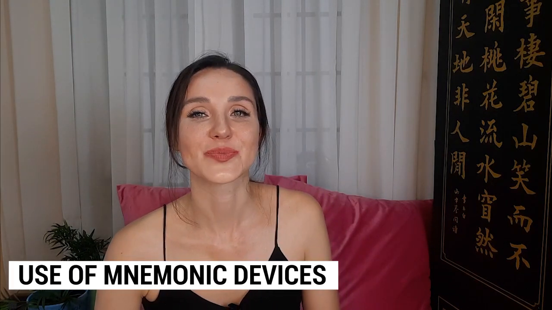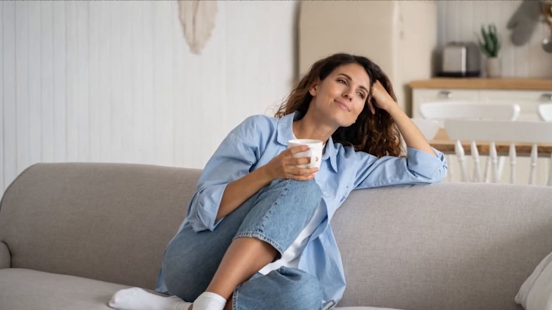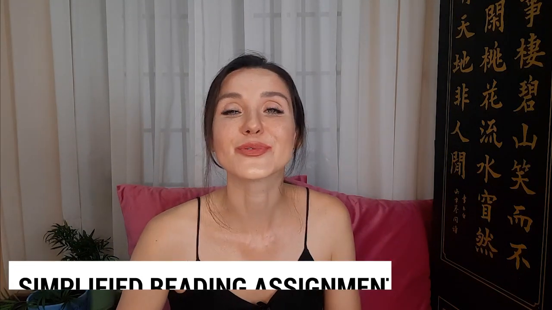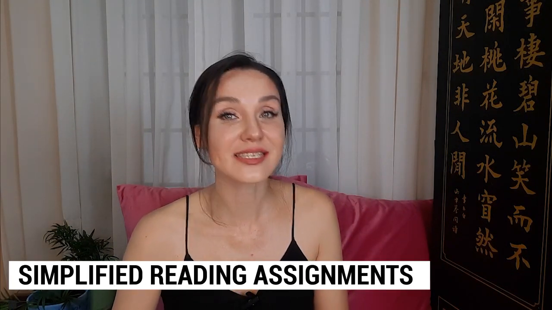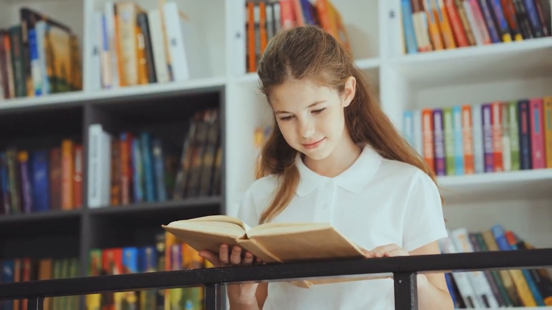Number 9, use of mnemonic devices. This alters the way memory and recall skills are taught. Number 10, simplified reading assignments. Reading assignments adapted to suit the reading level of the child. This might involve providing texts with simpler language or fewer complex sentences.